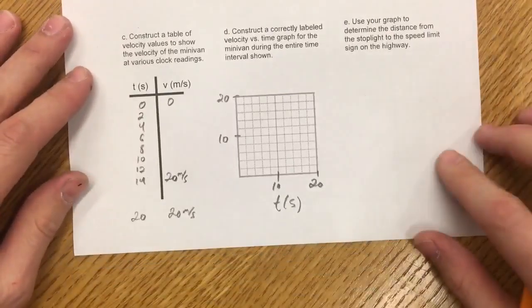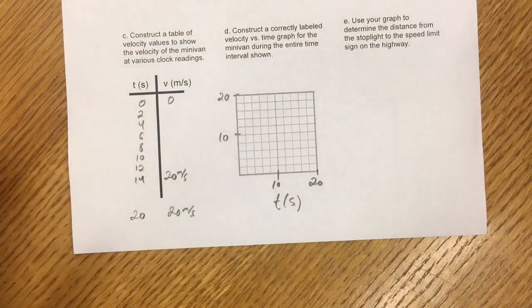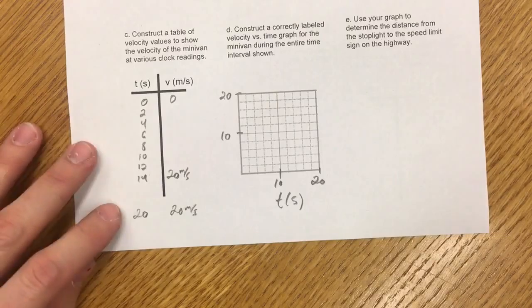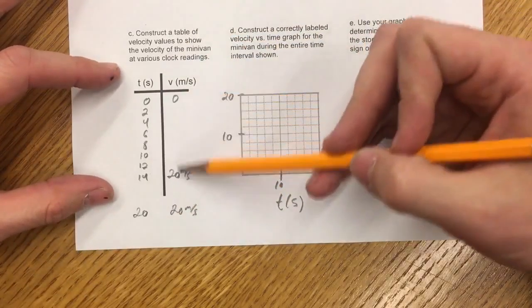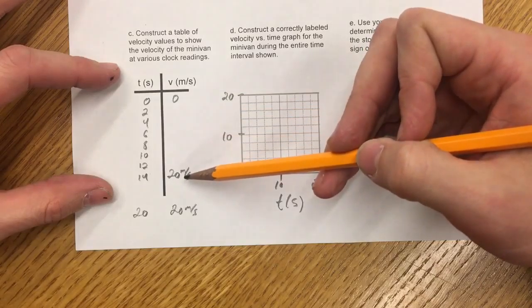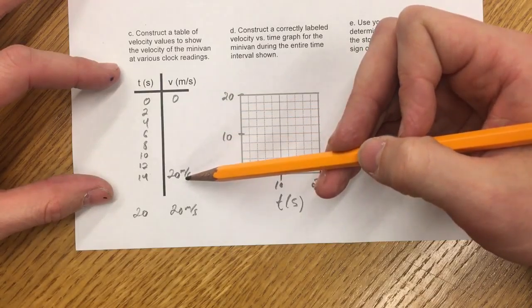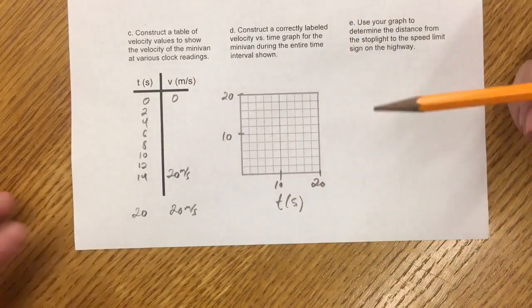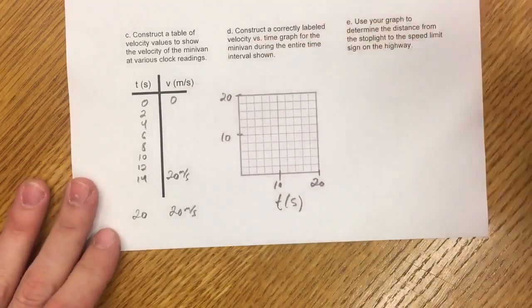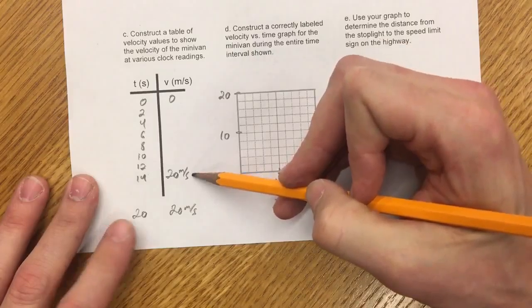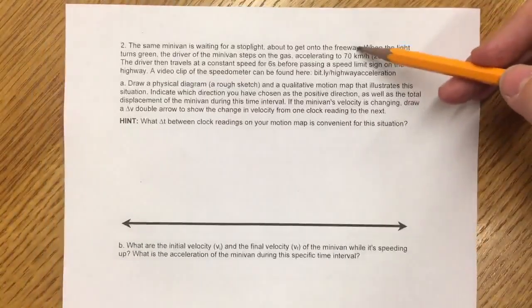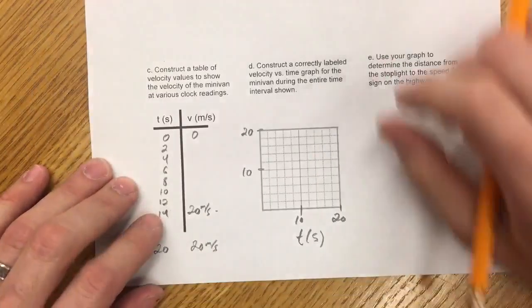What I wanted to show you is just two things. One of them's small and one of them's kind of a big deal. This is the small thing, the idea that when we're making a table, we don't necessarily have to fill in all these values for this to be helpful. It helps get our thinking in the right place to know that this is going from 0 meters per second to 20 meters per second, which is the information I got from here, in 14 seconds.